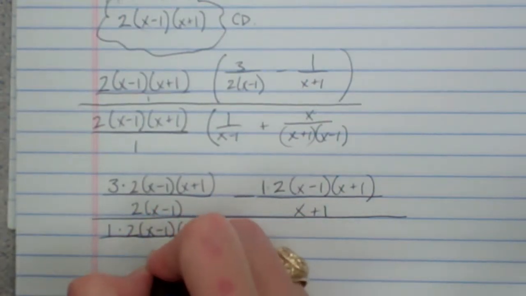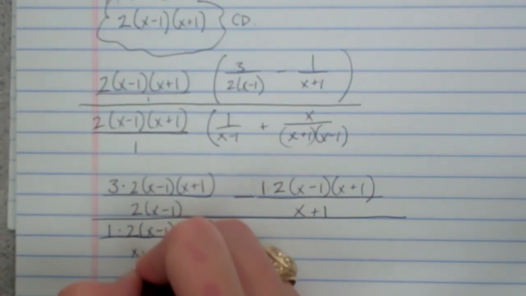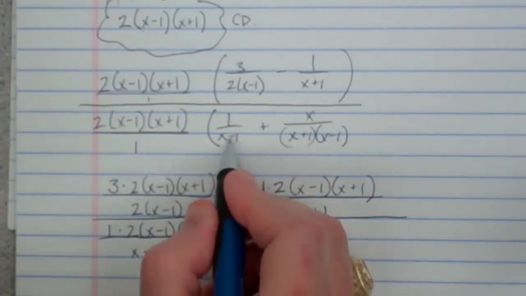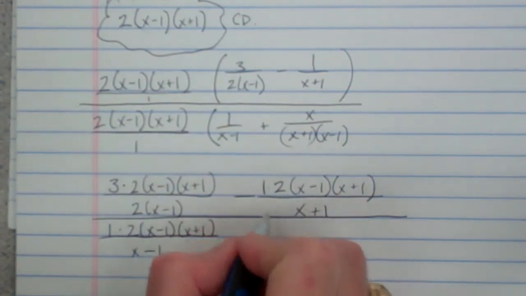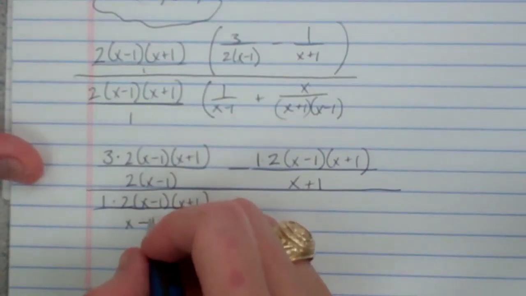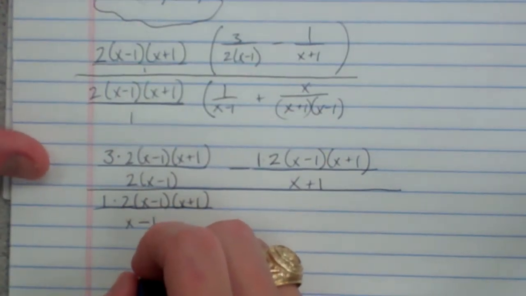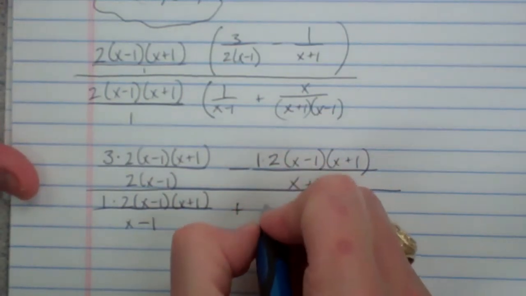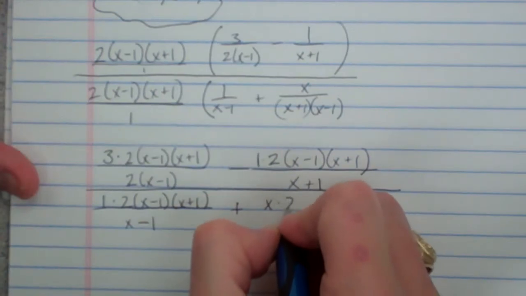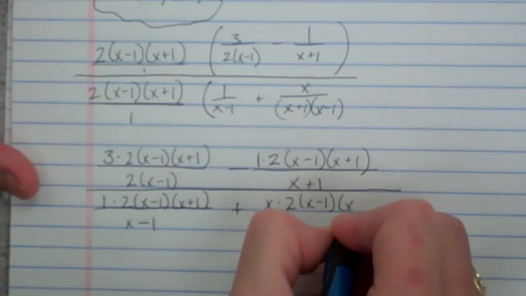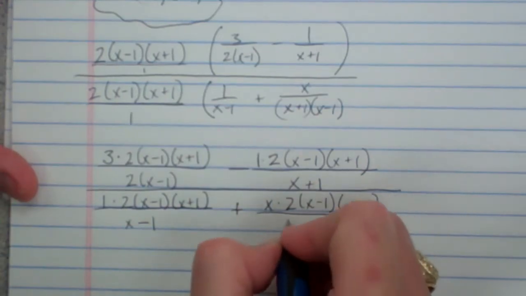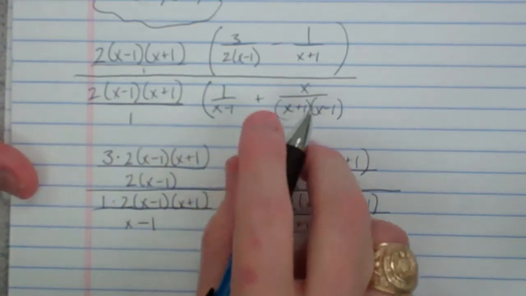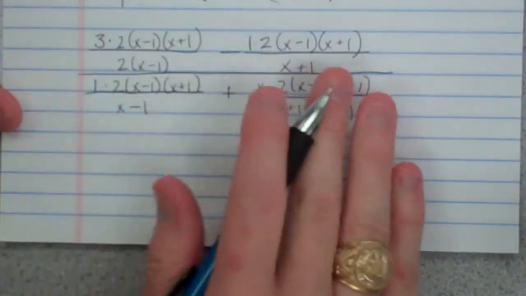I would do hand stretches before you get to this class because there's a lot of writing going on. But I just multiplied 1 times this, and then I put it over x minus 1. Notice I'm not doing anything to the denominators. That's really, really important. I'm just going to look and make sure. Okay, good. You can still kind of see what I'm doing. And then plus x times 2 times x minus 1 times x plus 1 divided by x plus 1 times x minus 1. Okay, now that was the hard part. That was all the difficult work.